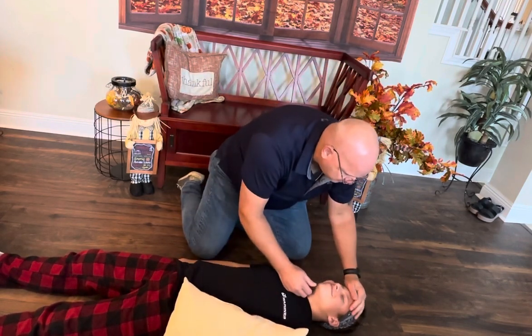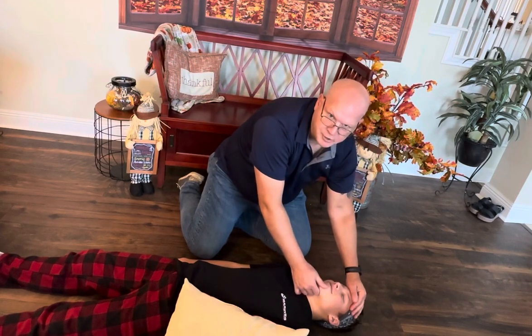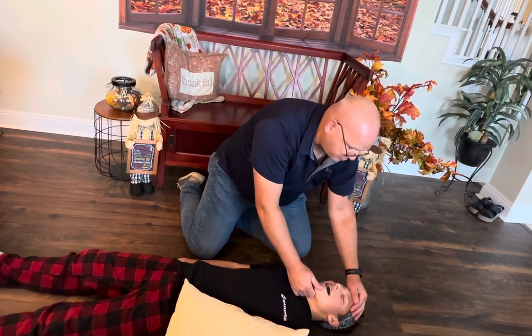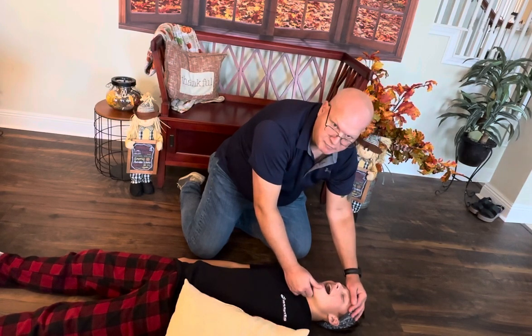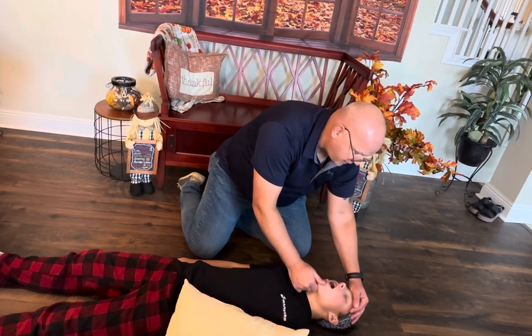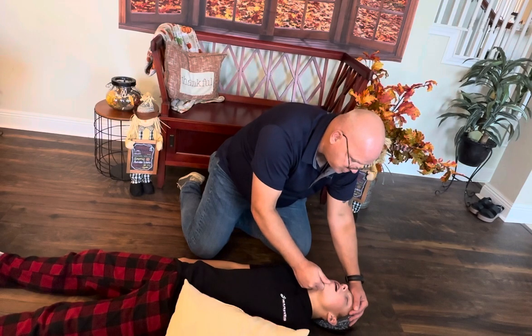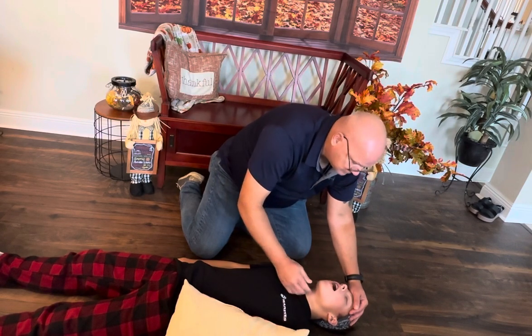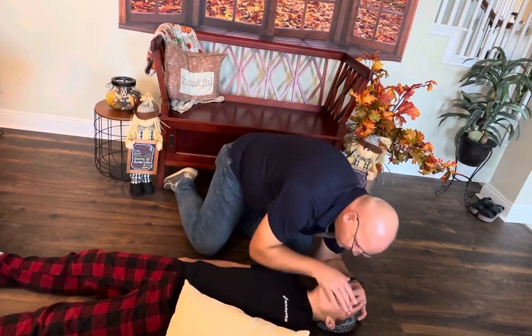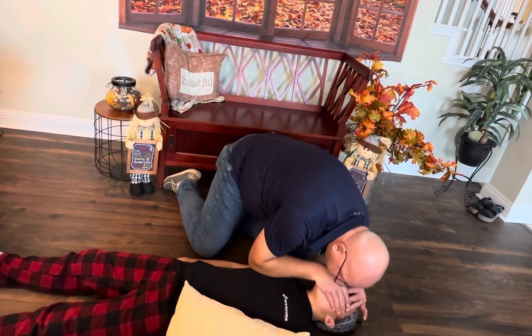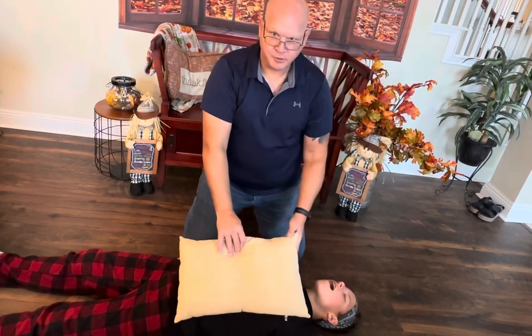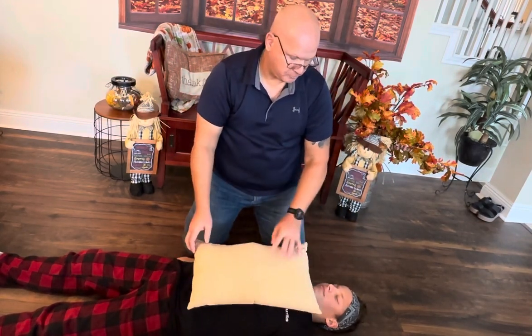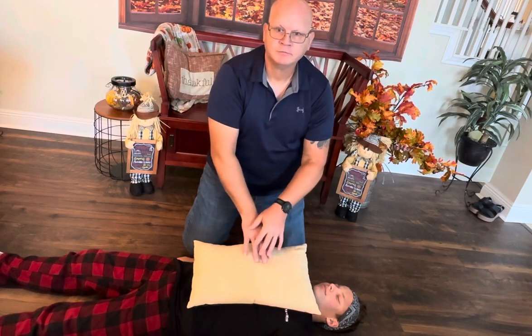You want to deliver 2 rescue breaths, and in order to do this, you want to do the head tilt, chin lift technique. You want to push down on the forehead, up on the chin, opening the airway. You want to pinch off the nose, give 2 breaths, giving time between each breath for him to exhaust both breaths.